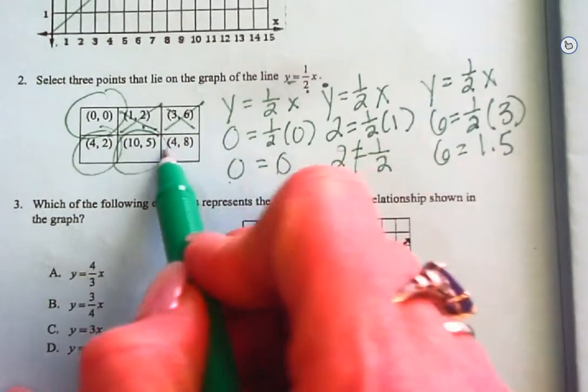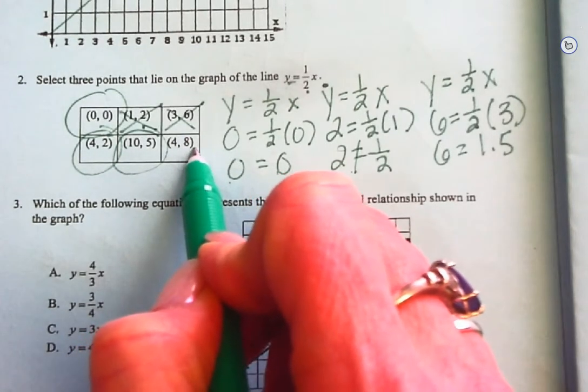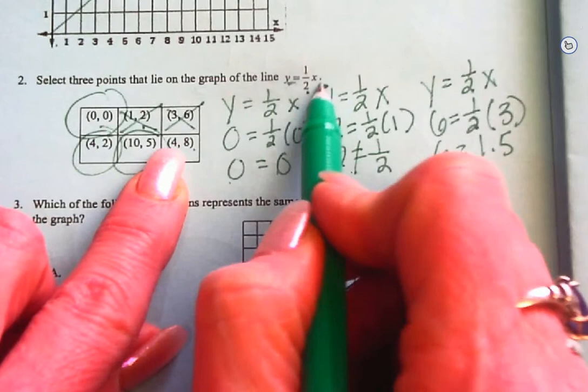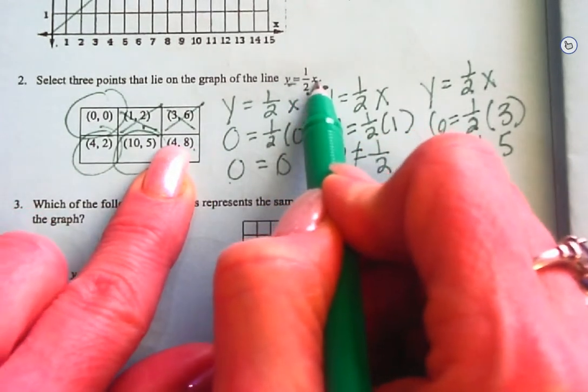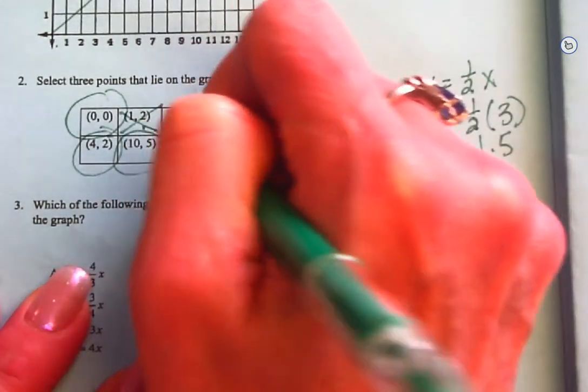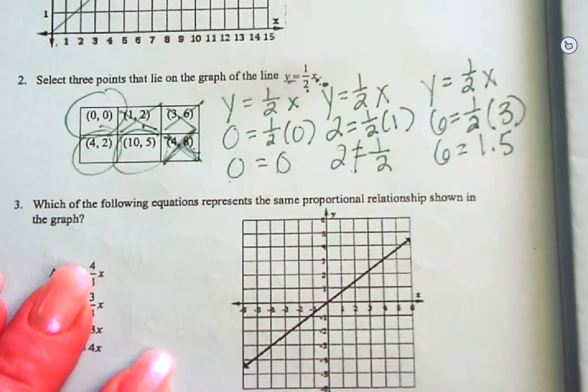Okay, now the last one, 4 and 8. What do you guys think? Yes or no? Okay, if I put in 4 for x, is 8 half of 4? No, 4 is half of 8, so this one doesn't work. So if you have something like this, you're just going to plug in the numbers.